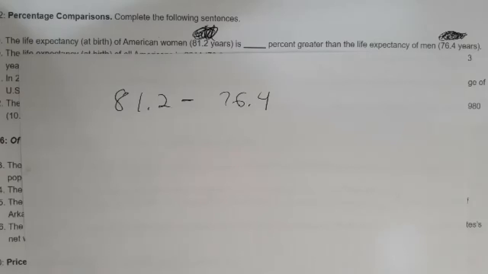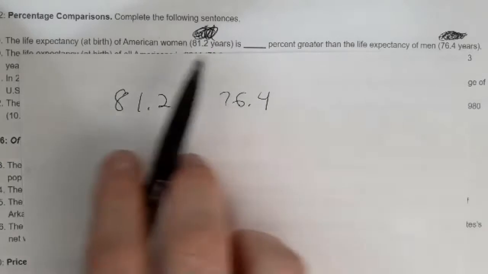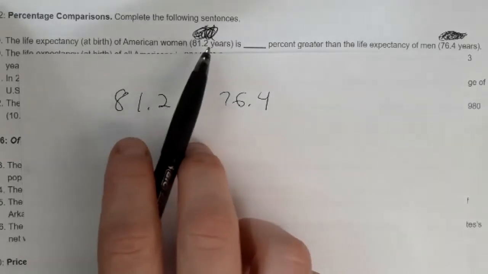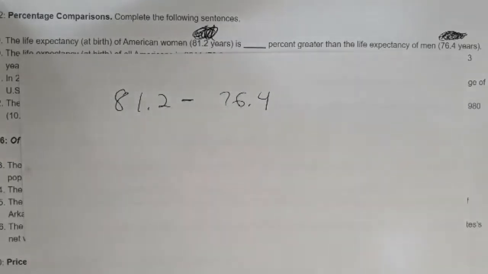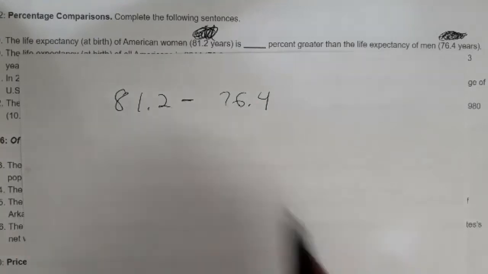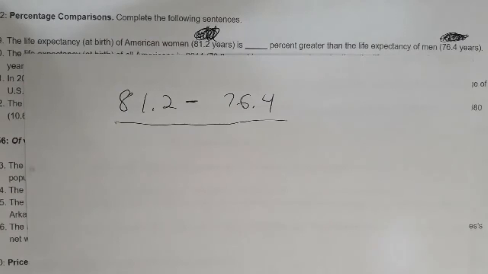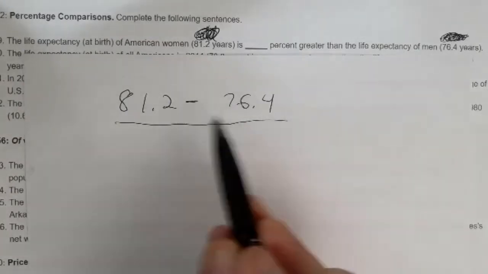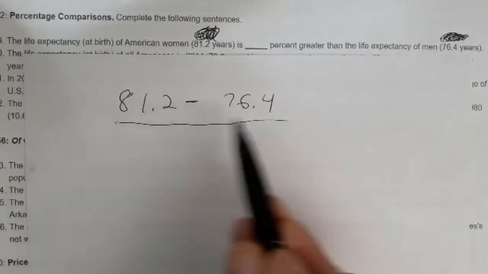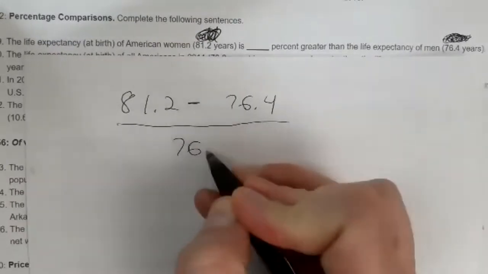I'm not a big fan of the wording on this one. But greater than means you should be getting a positive difference, right? And if we do the subtraction this way, then what is our reference value going to be? This kind of makes out what our reference value is going to be. It's going to be one of these things. 76.4. It should be the 76.4.